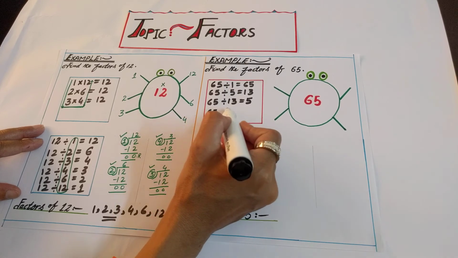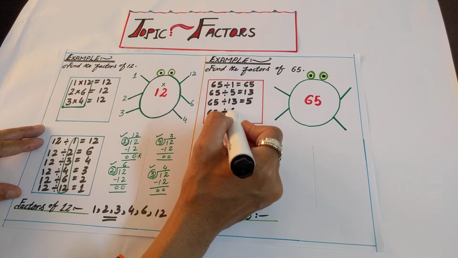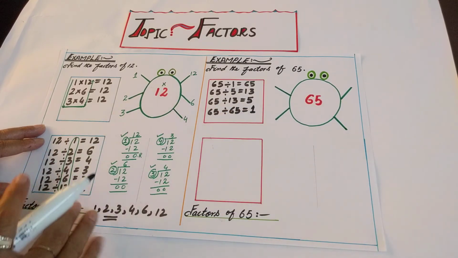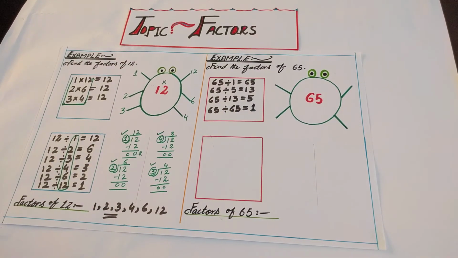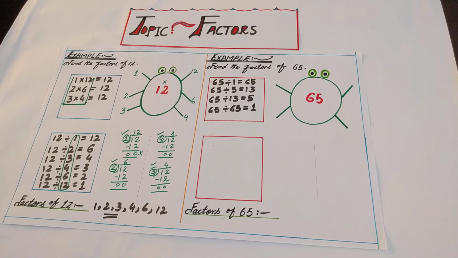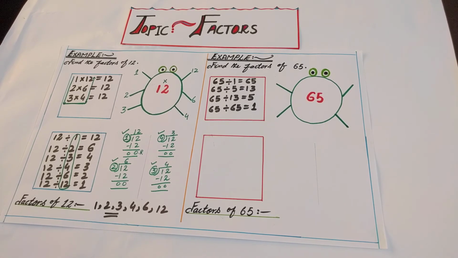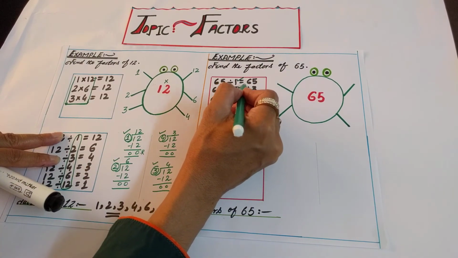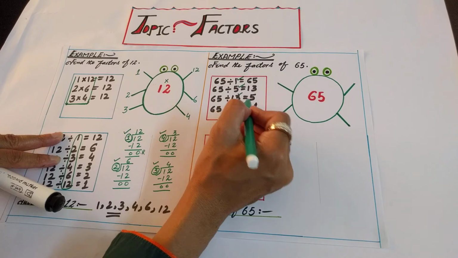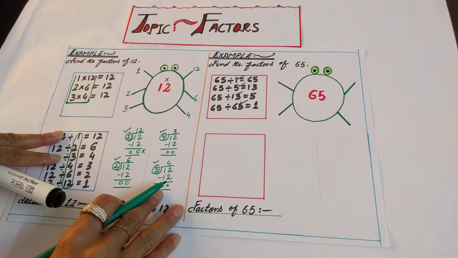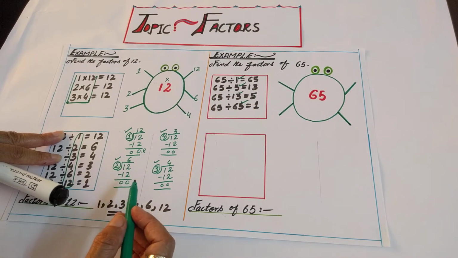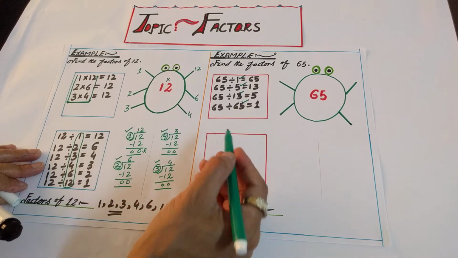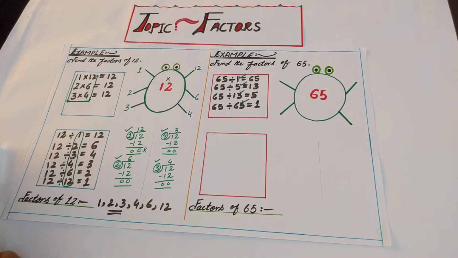And 65 is divisible by itself. So 65 ones are 65. Clear? These all are the factors. These all divisors are the factors of 65. You can also check it over here. Firstly, we will complete the multiplication by multiplication.